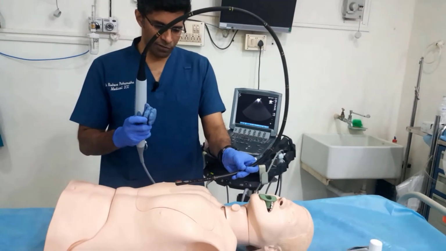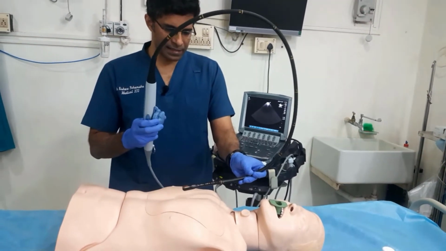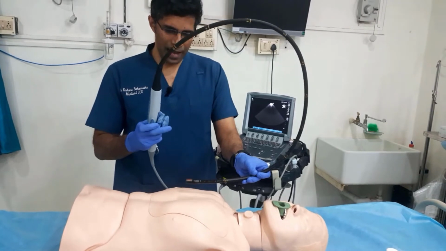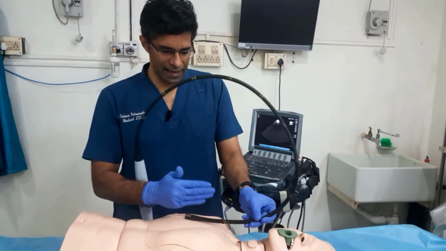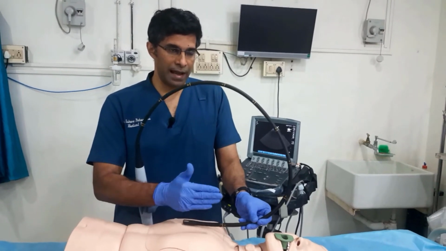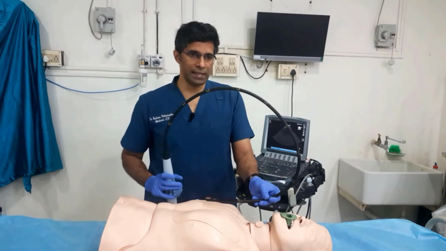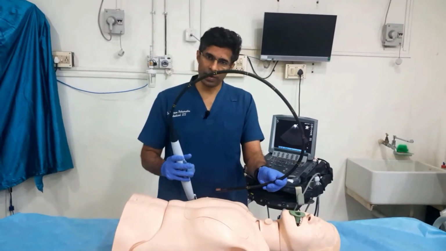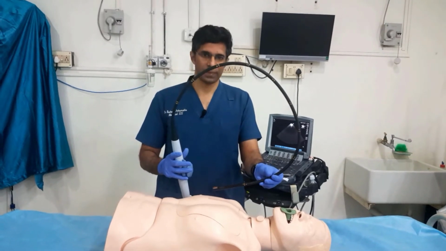The wheels can then be used, of course, for anteflexion and retroflexion and side-to-side movement. And lastly, you remember these buttons which can change the angle of the ultrasound beam plane from 0 degrees to 90 degrees, 180 degrees. All these different movements are used in combination to try and get a good ultrasound image.